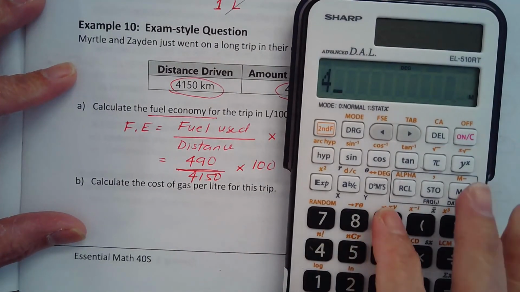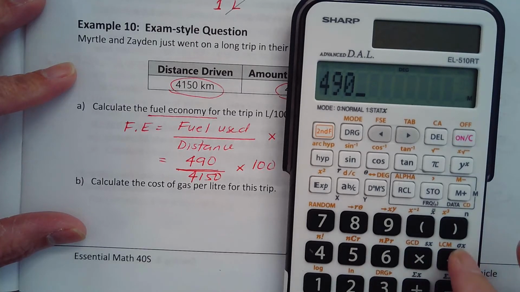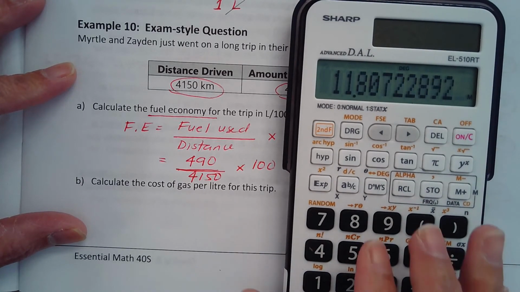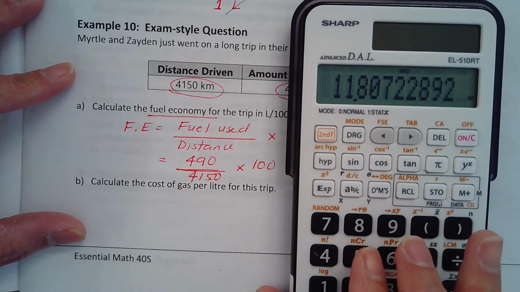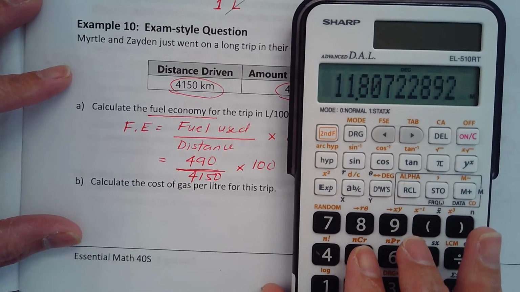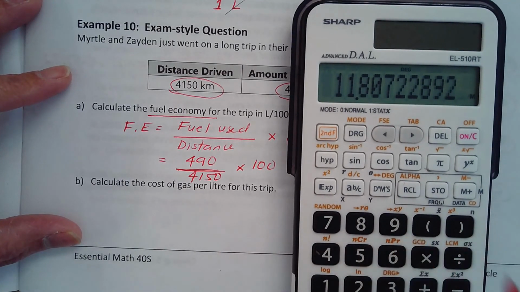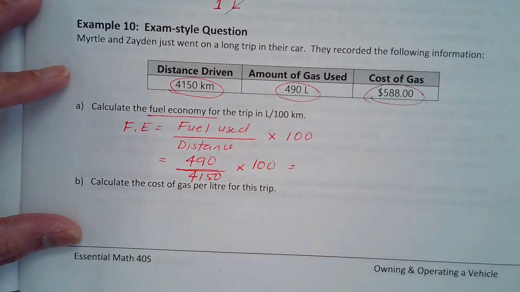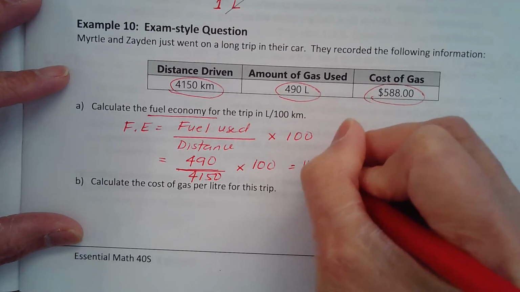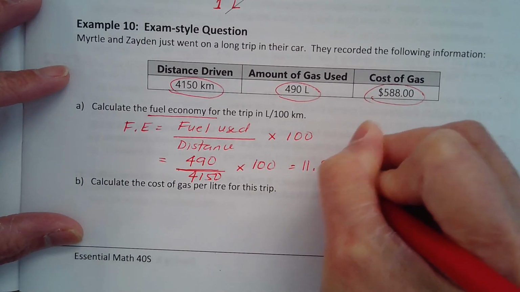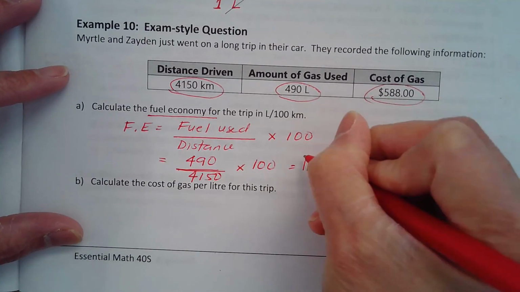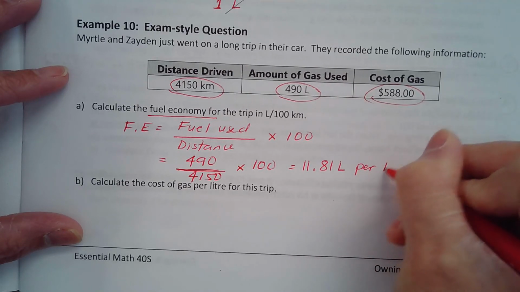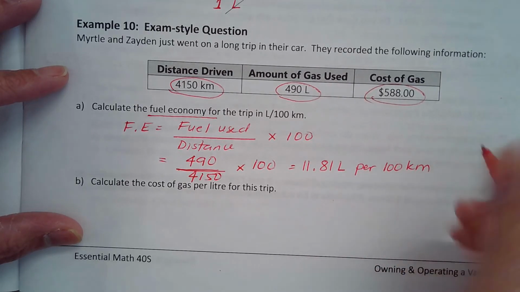Let's do the math here. It's averaging about 11.81. Is that what you got? 11.81 liters per 100 kilometers.